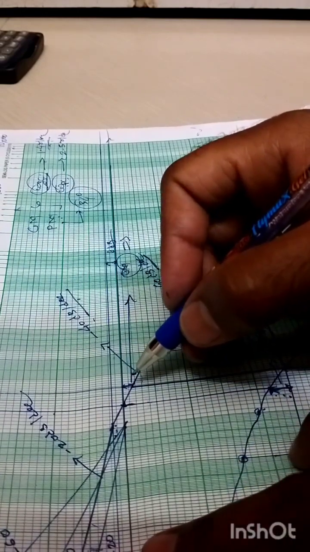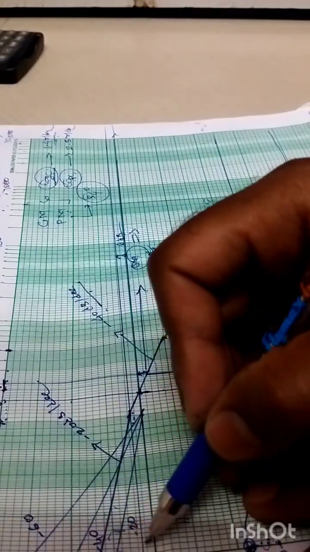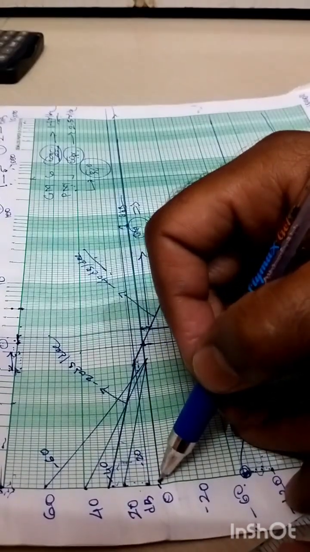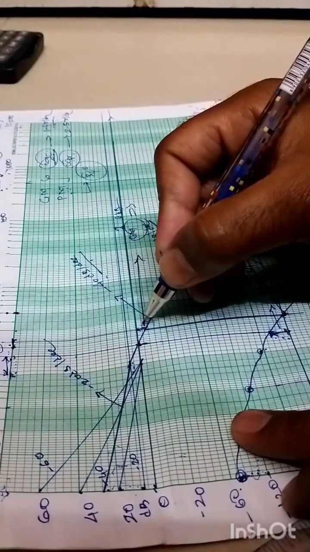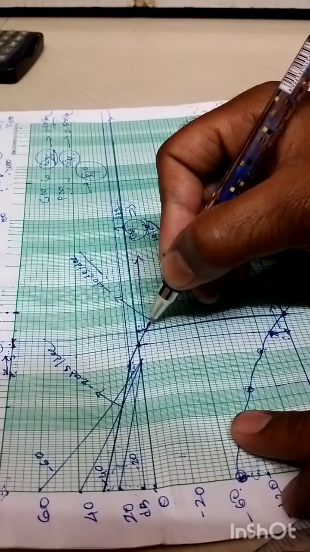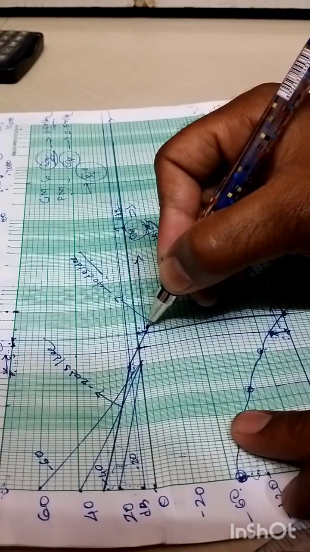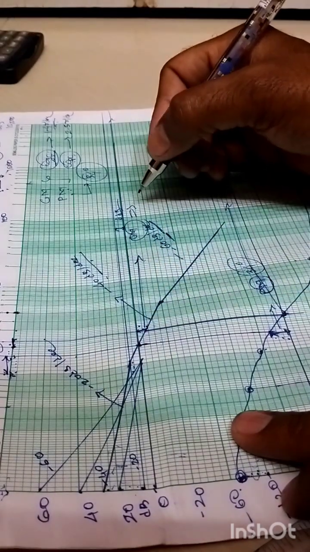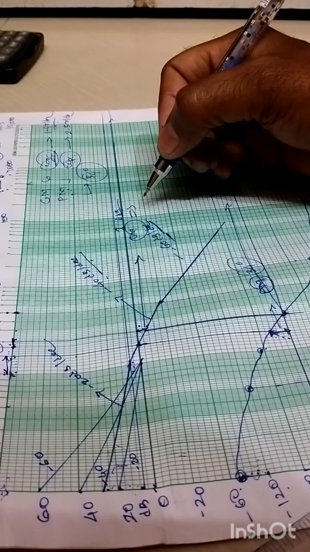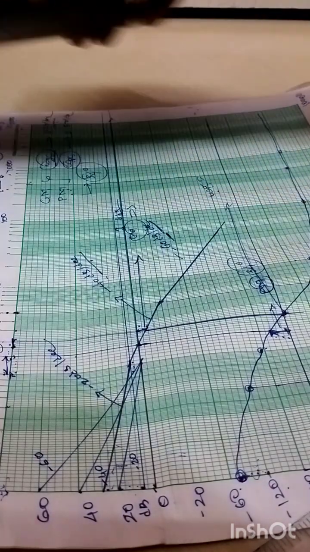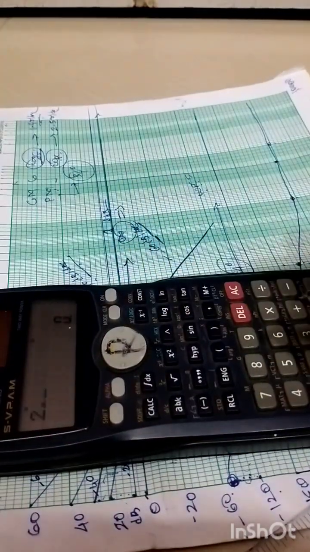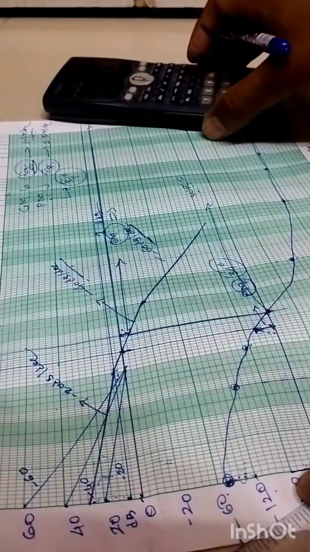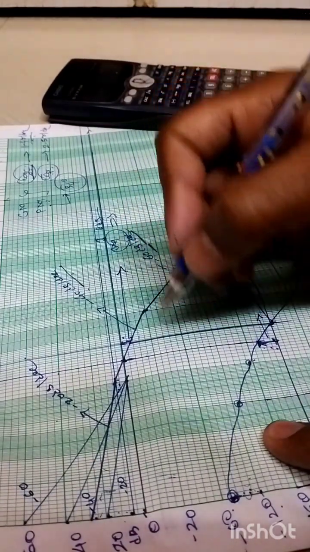In case of this gain margin, each block consists of 20 dB, which means each division stands for 4 dB. So as we are having this is first and this is second and 2.5 approximately, right? So 2.5 into 4, so 10 dB, right?